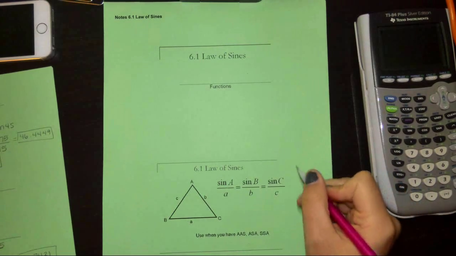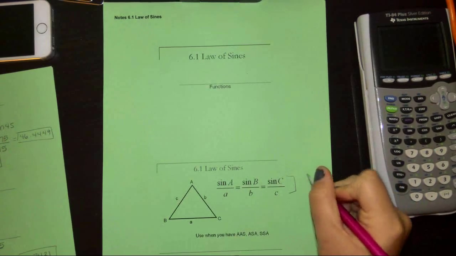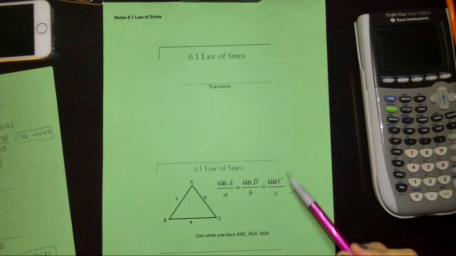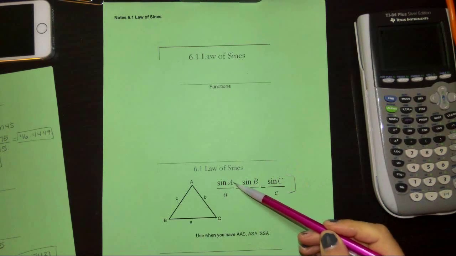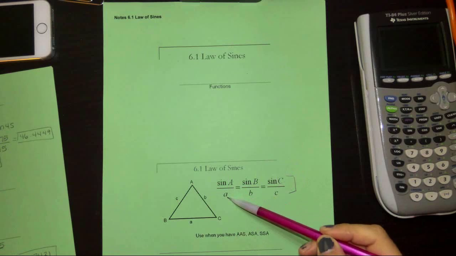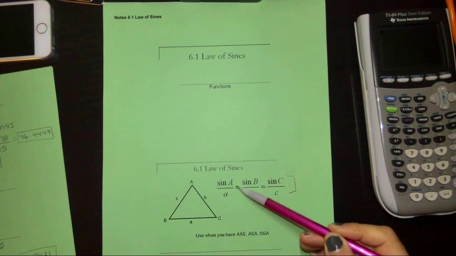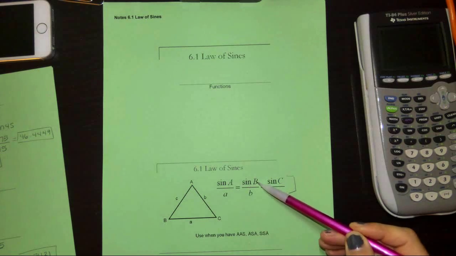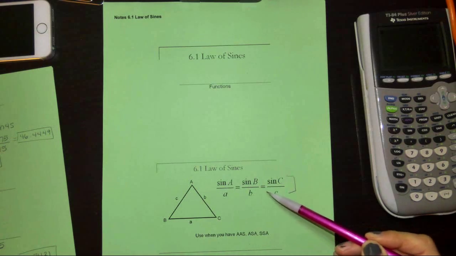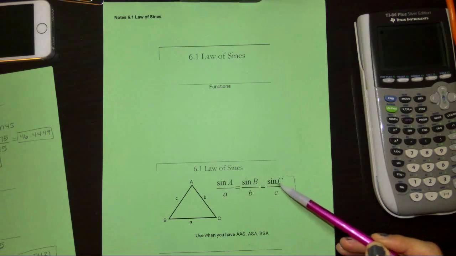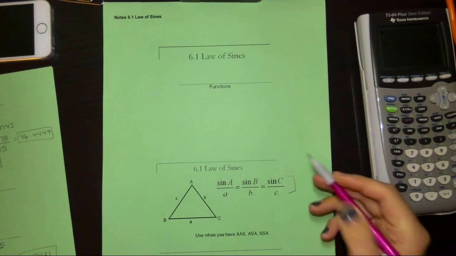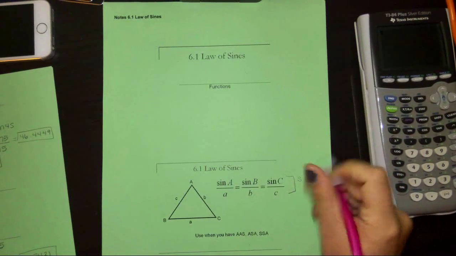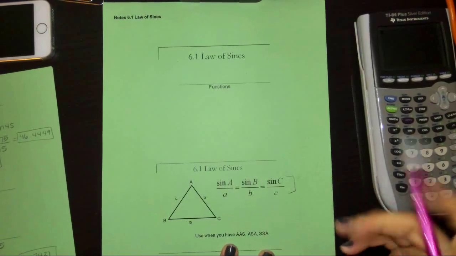So what you need to do on your own is have the law of sines memorized. So the sine of angle A over side A, that ratio is going to be equivalent to the sine of angle B over the side B, and that will also be equivalent to the sine of angle C over side C. So just again, you need to have these memorized.